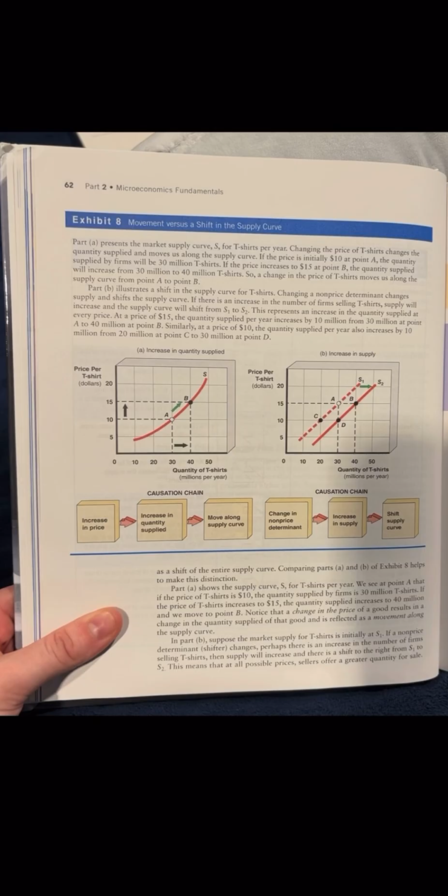Part A shows the supply curve S for t-shirts per year. We see at point A that if the price of t-shirts is $10, the quantity supplied by firms is 30 million t-shirts.